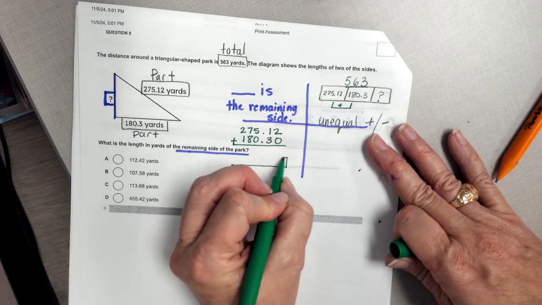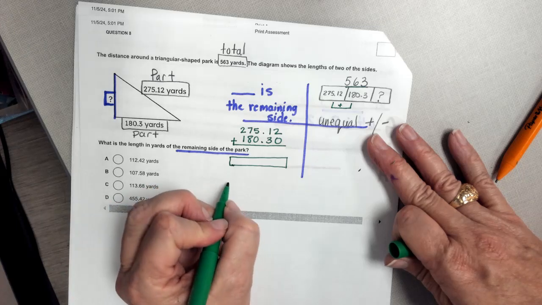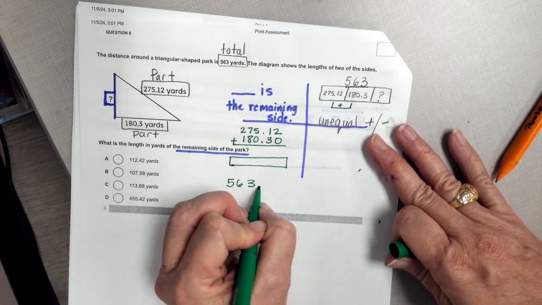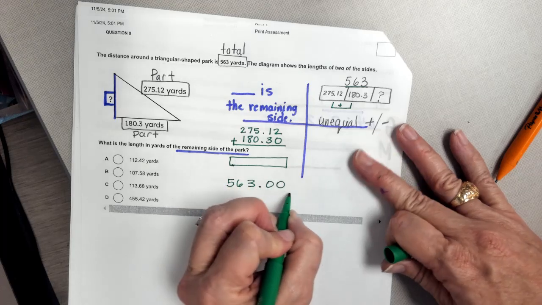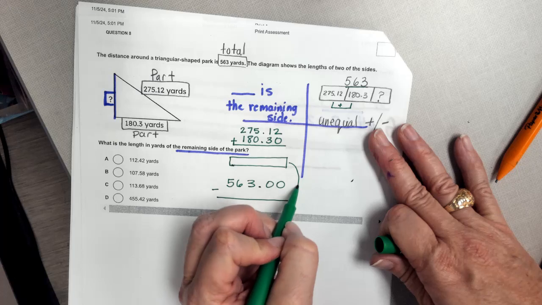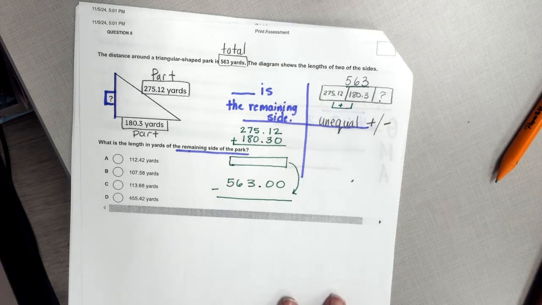Once I get that answer, that's only part of what I need to do. I will need to subtract from 563, and I'm going to go ahead and add my 2 zeros, minus the information that I get here, making sure that I line it up carefully. Let's get a quick estimate. Let's do some quick estimating.